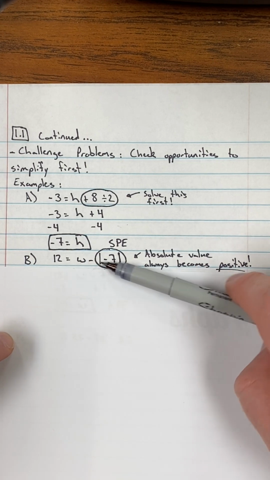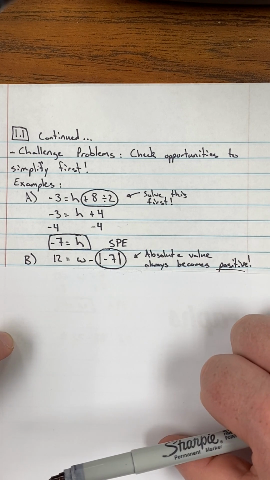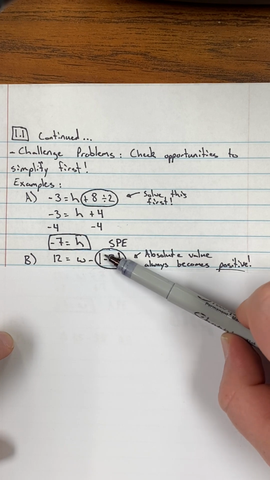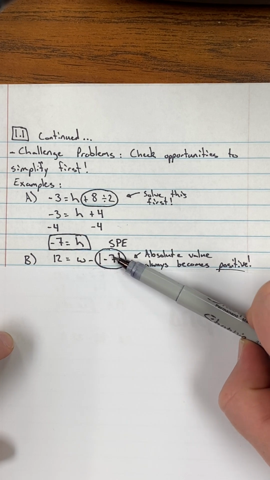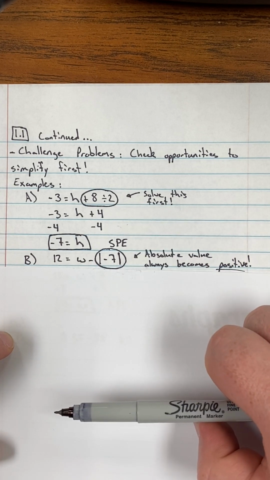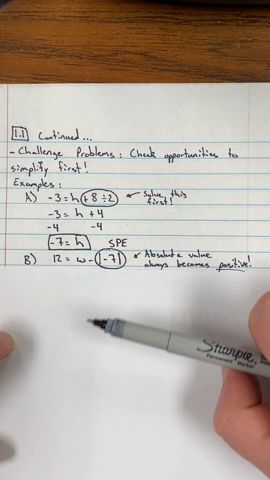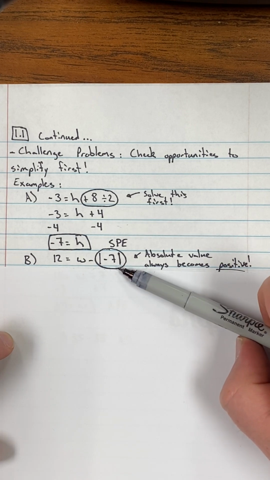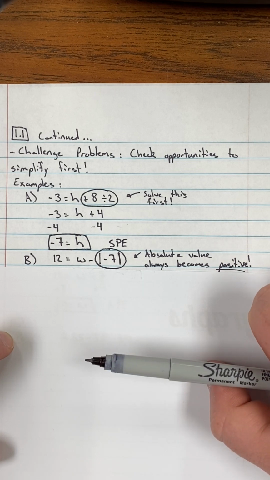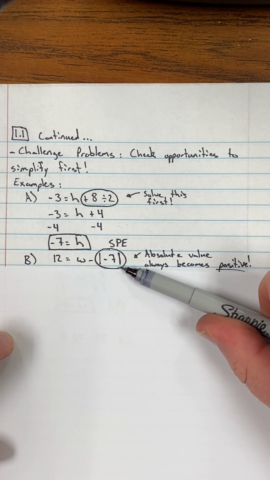So b, if you don't remember how absolute value works, absolute value is basically, it asks the question, how far away is this number? So how far away is -7 from 0? Well, if I'm looking at a number line and I count, -7 is only 7 steps away. It's not -7 steps away, it's 7 steps away. I only count 7 times, right? So that means if I'm asking what the distance is away from 0, that means I'm always going to get a positive number.